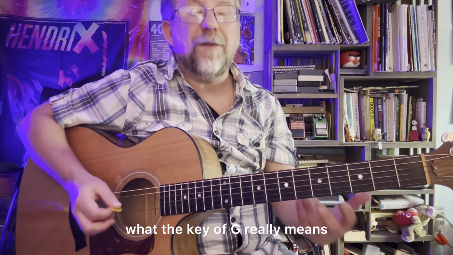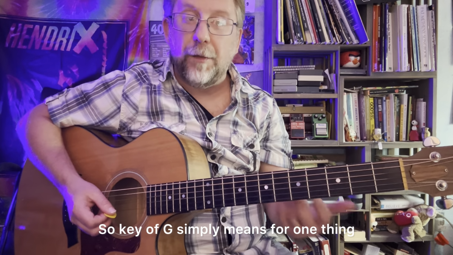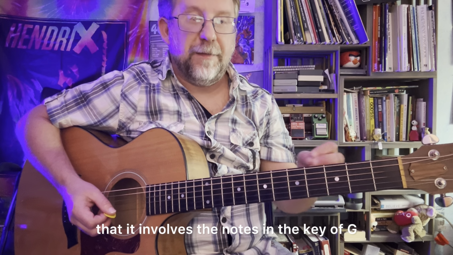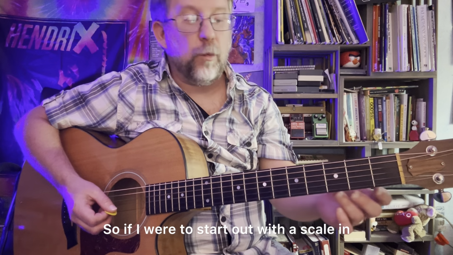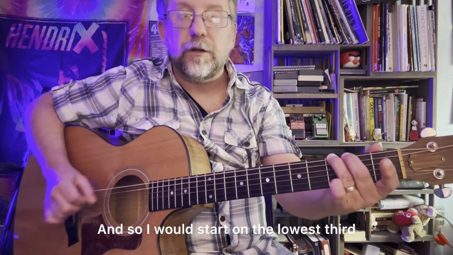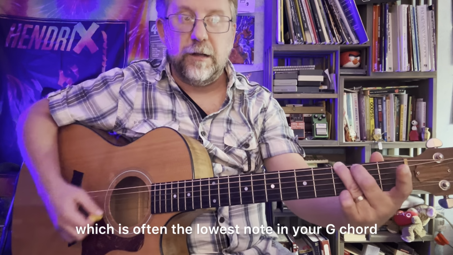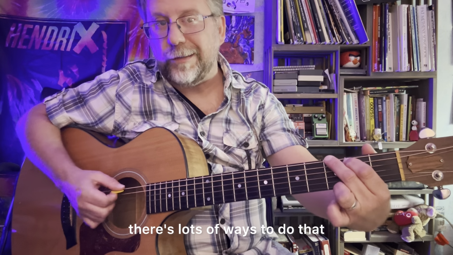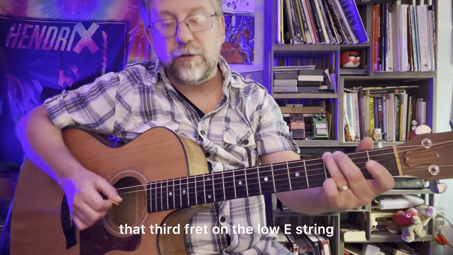In particular, I'm going to talk about what the key of G really means. So key of G simply means, for one thing, that it involves the notes in the key of G. So if I were to start out with a scale in the key of G, it would literally be the G major scale. And so I would start on the lowest 3rd fret of the E string here, which is often the lowest note in your G chord. However you want to play that G chord, there's lots of ways to do that. But we're going to start on that 3rd fret on the low E string and go through the notes in the key of G. So that's G, A, B, C, D, E, F sharp, and G.